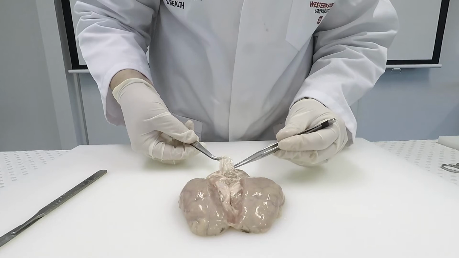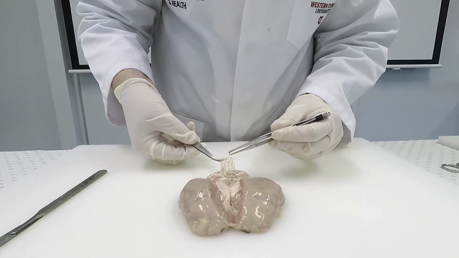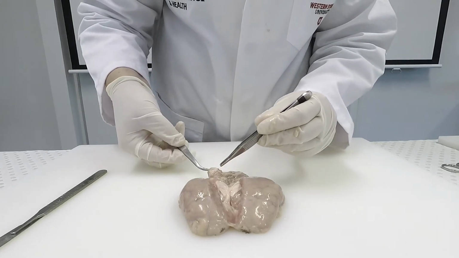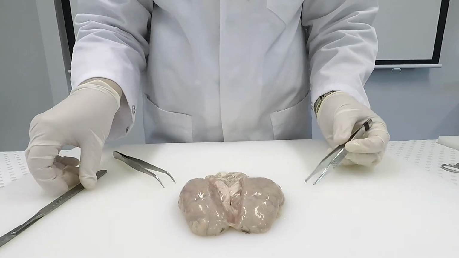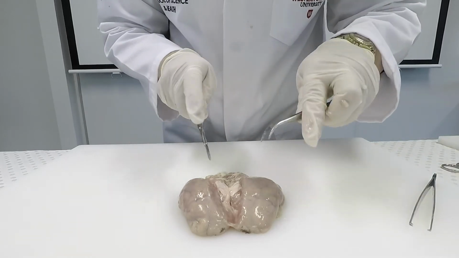Also, you'll notice with the spinal cord, despite it being white on the outside, when I dissect it open, it's grey inside, and you can see that grey matter. So it's the opposite of the cerebellum and the cerebrum in terms of colour.